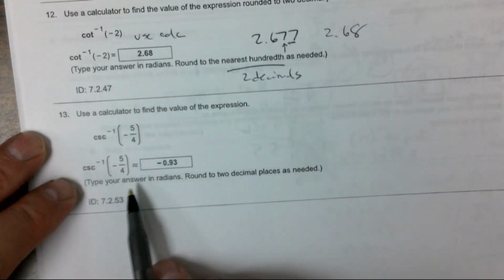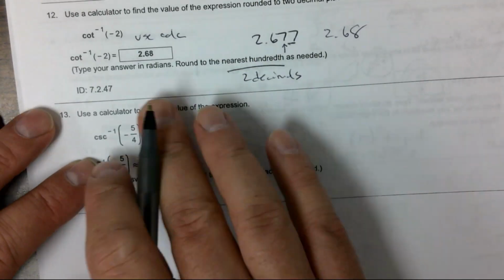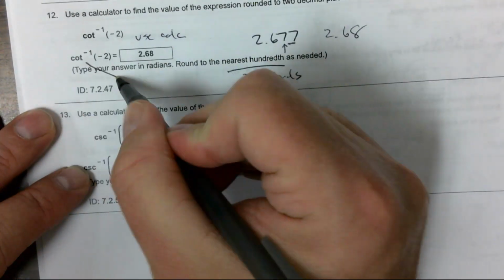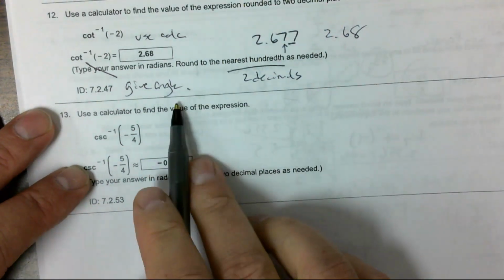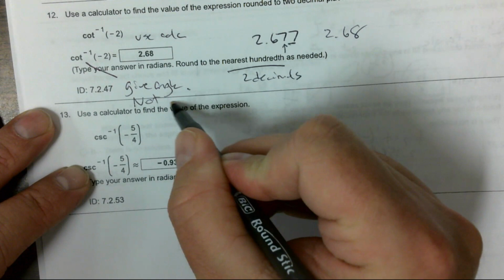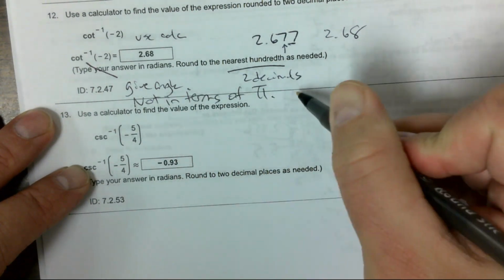And then on this one, we do inverse cosecant of -5/4. Now, again, these mean give me the angle, but the trick is this is not in terms of pi. It's just regular radians.